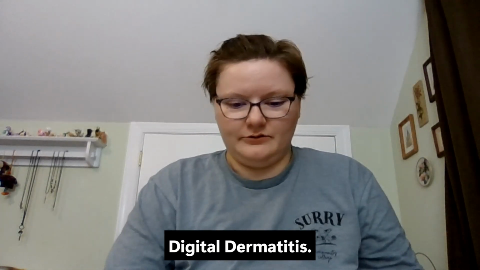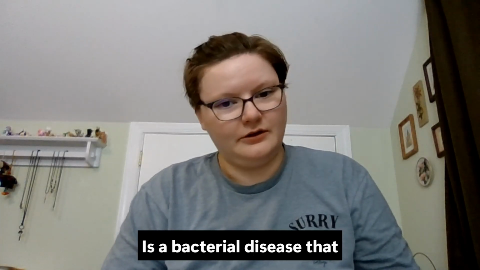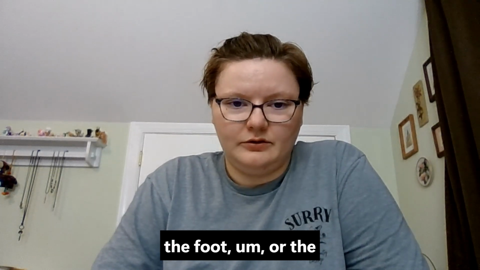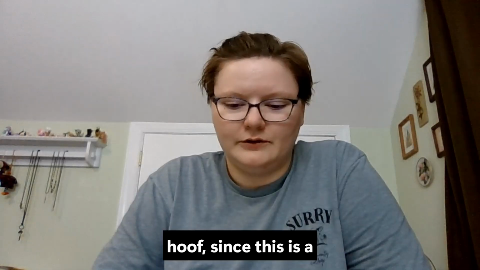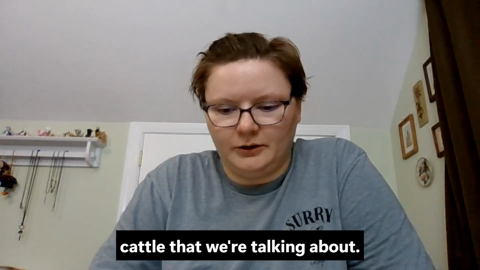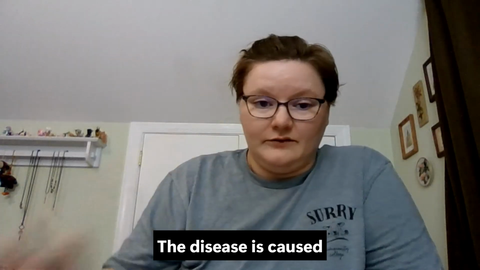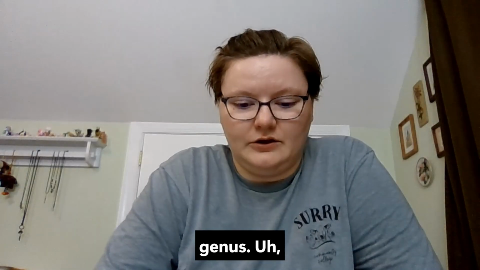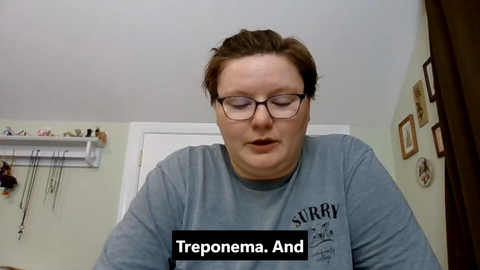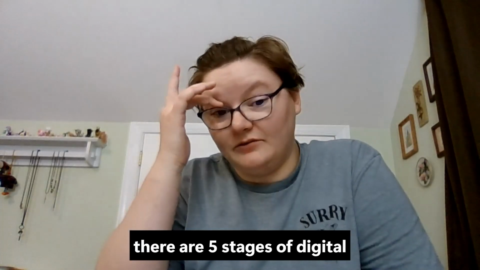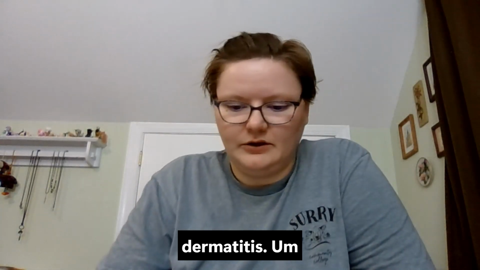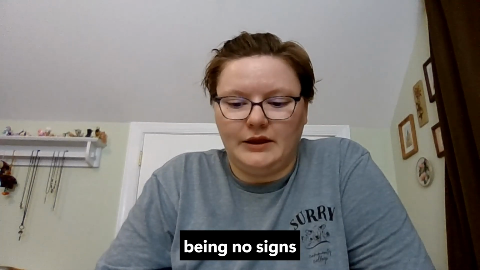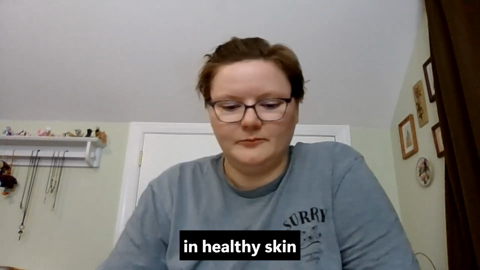So, digital dermatitis is a bacterial disease that usually affects the heel of the foot or the hoof, since this is cattle that we're talking about. The disease is caused by bacteria from the genus Treponema, and there are 5 stages of digital dermatitis. Stage M0 being no signs and healthy skin.